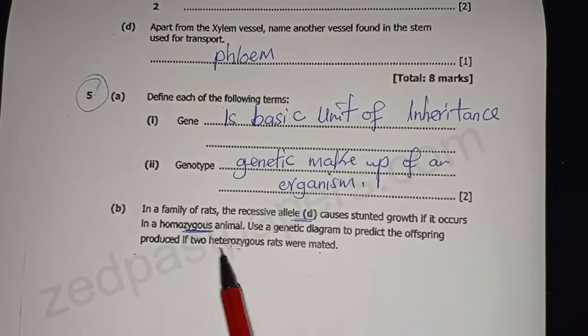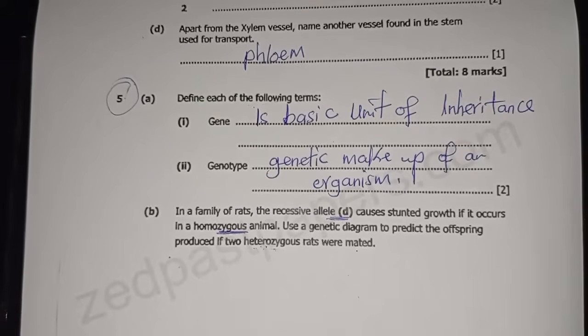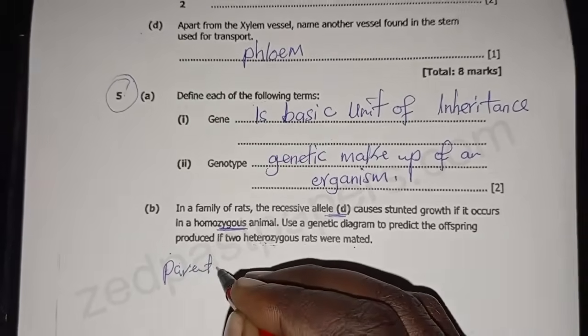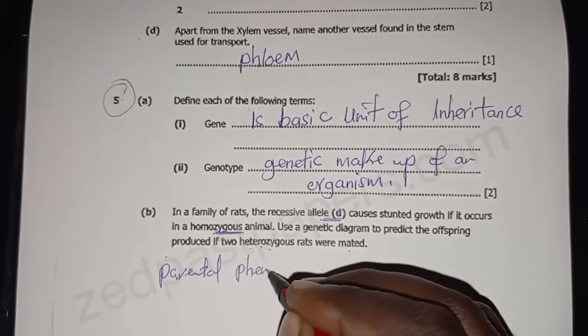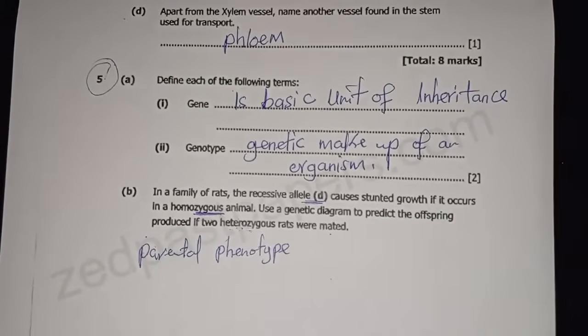We are talking about heterozygous. So they are different. They get to be different. What are we going to do here for us to start a genetic diagram? The first thing we need to start with is parental phenotype. So I say parental phenotype.